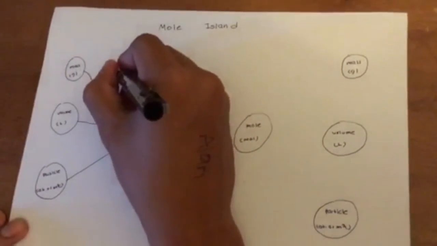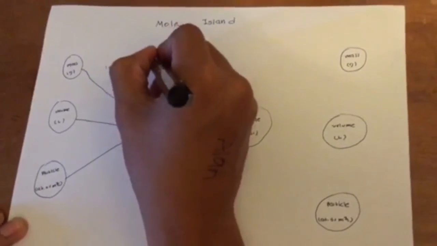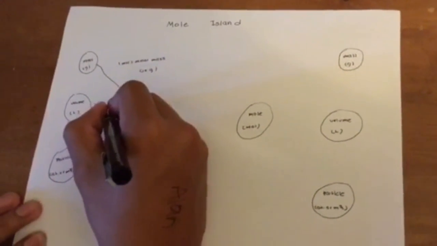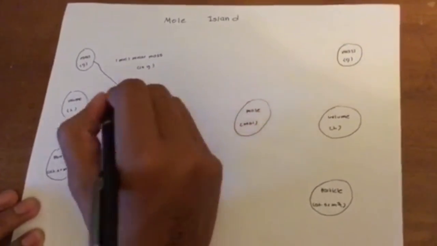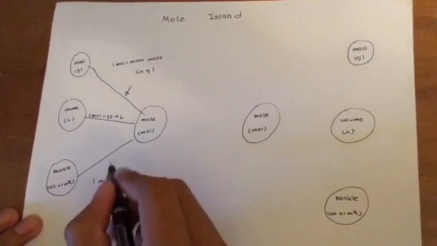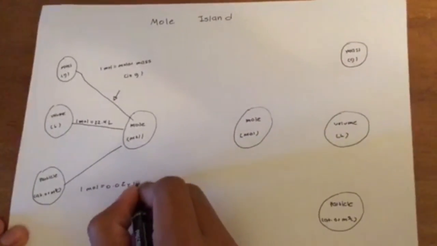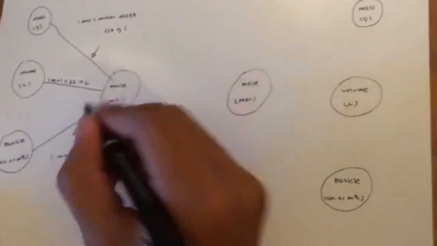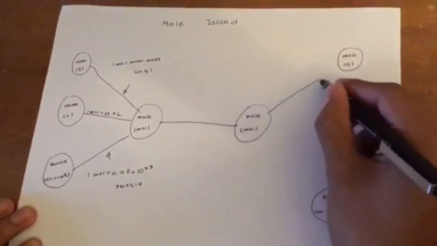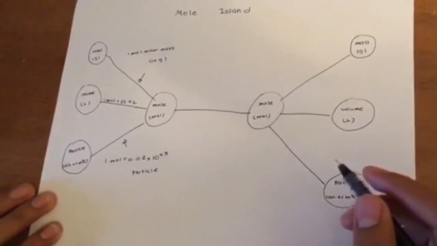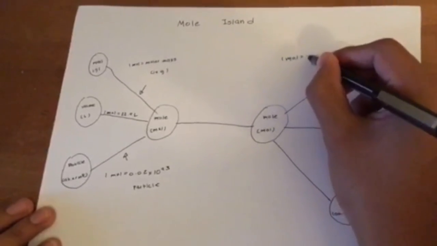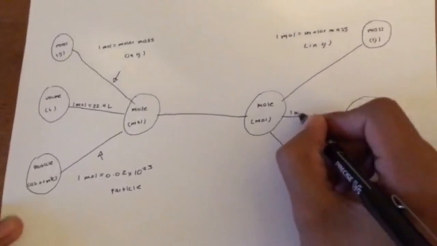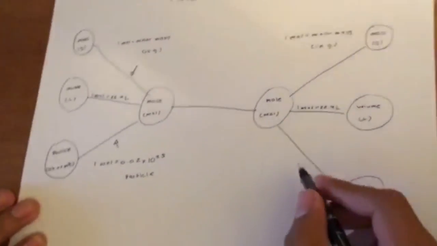Okay, so 1 mole is equal to the molar mass, which is in grams. And then 1 mole is also equal to 22.4 liters. And then 1 mole is equal to 6.02 times 10 to the 23rd power. It's also going to be the same on this side. Nothing changes. So it's 1 mole is equal to the molar mass, which is in grams. And then 1 mole is equal to 22.4 liters. 1 mole equals 6.02 times 10 to the 23rd particles.